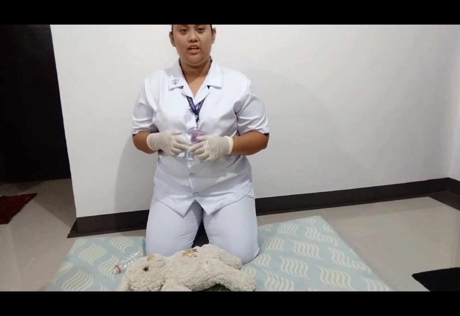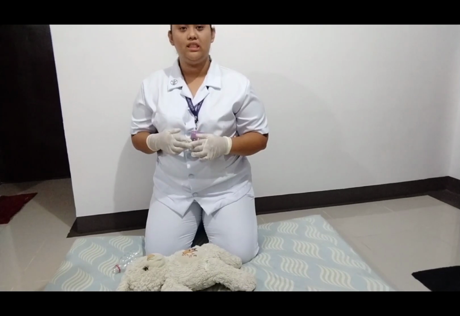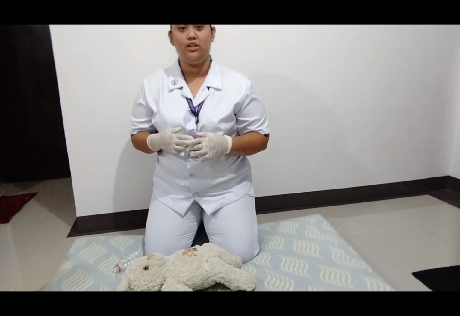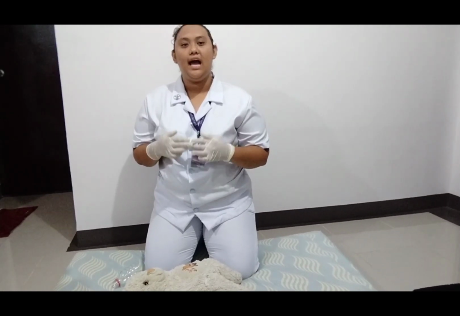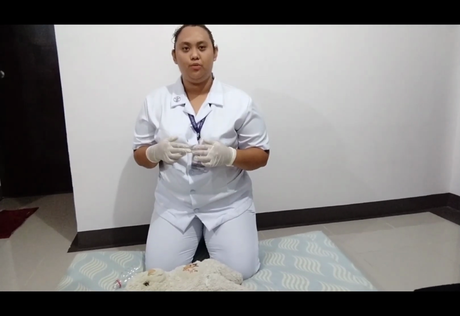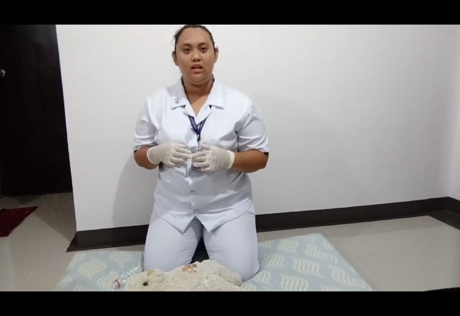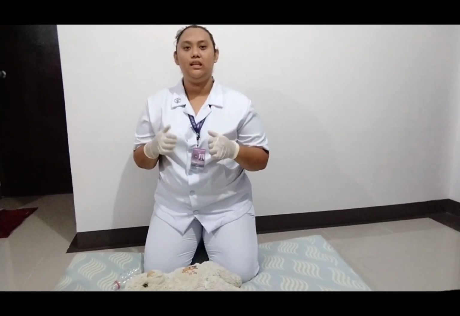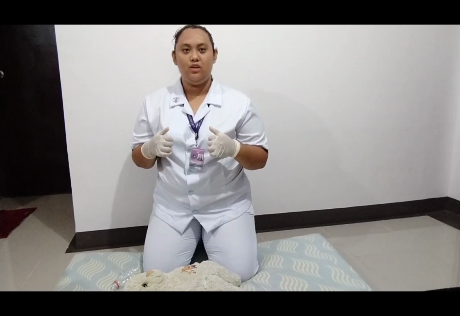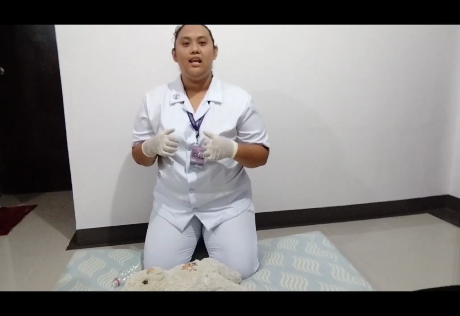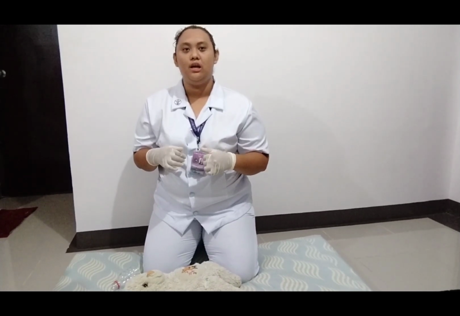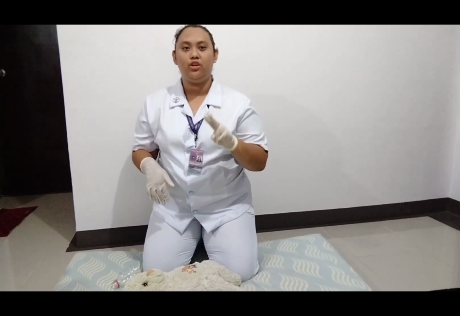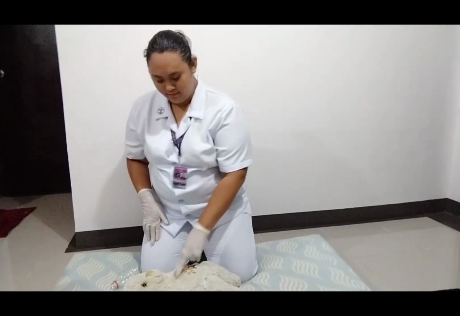So my patient here is an infant. Infants are within the age range of 1 month to 1 year old. And so in order to deliver the chest compression, we'll have to use 2 or 3 fingers, or we could also do the thumb technique like this. We encircle the baby's body using our hands, and then let our thumb rest on the chest area of the patient and then start the compression. But I'm going to use the 2 finger or 3 fingers method.